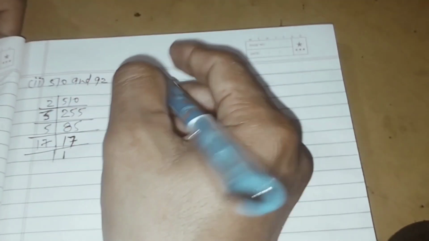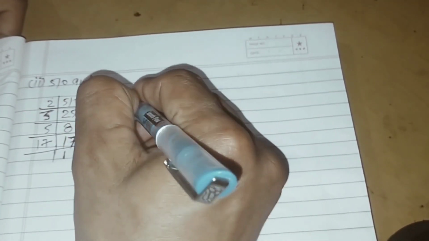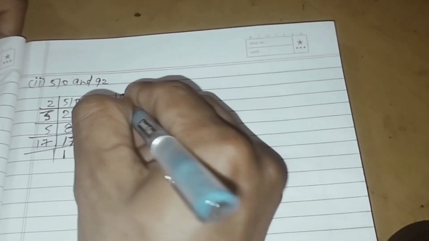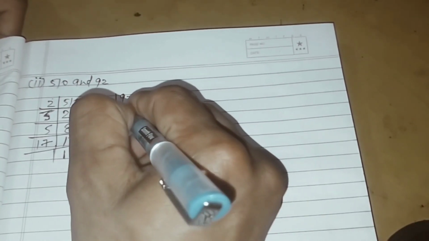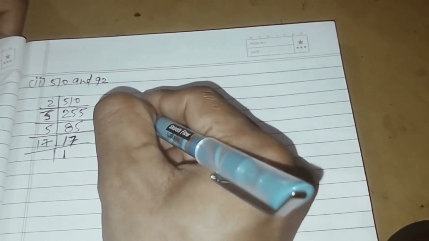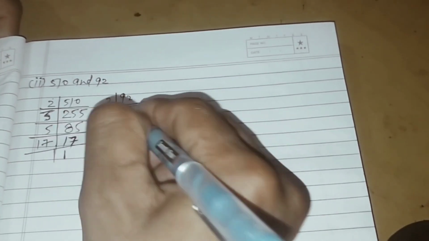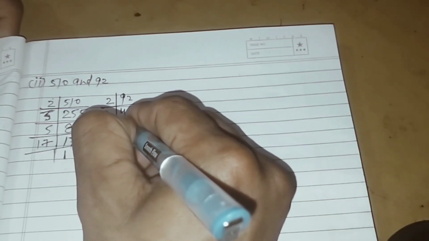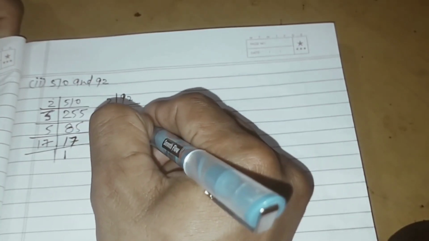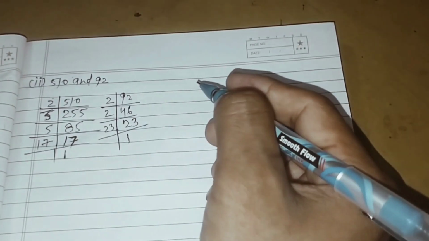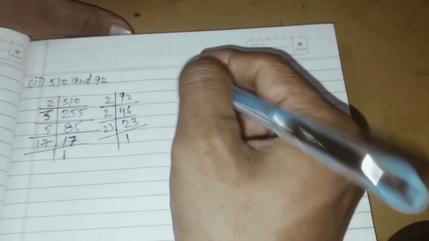17 is a prime number, so we will divide by 17. 92 is divisible by 2. So 4 2s are 8 and 6 2s are 12. 2 2s are 4 and 3 2s are 6. 23 is a prime number, so we will divide by 23 to get 1.